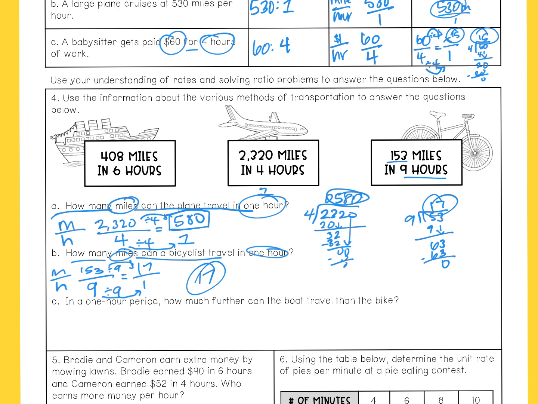And now in letter C, it says in a 1 hour period, how much further can the boat travel than the bike? So we need to figure out how much the boat can travel in 1 hour. We already know that the bicycle can travel 17 miles in 1 hour, and now we need to know how many miles the boat can travel in 1 hour.